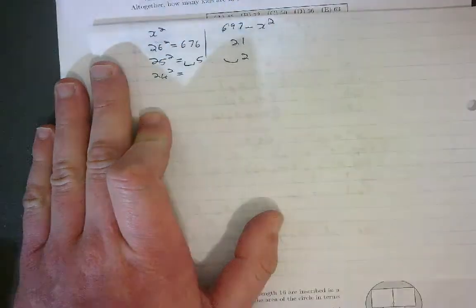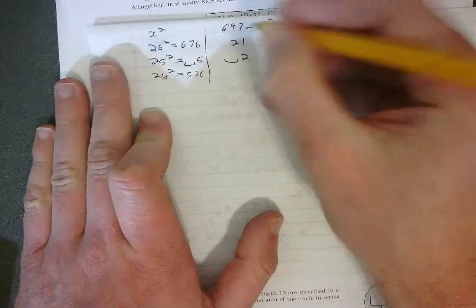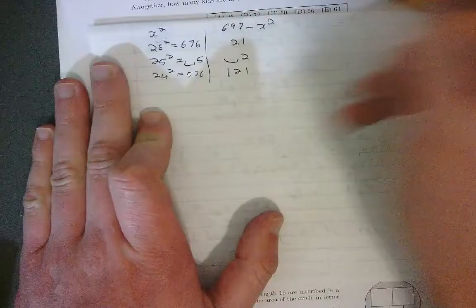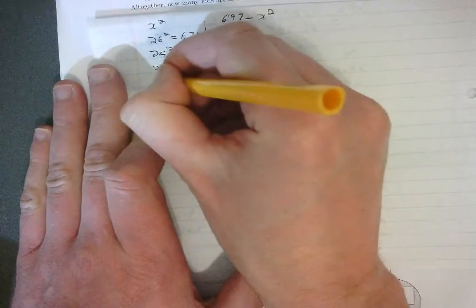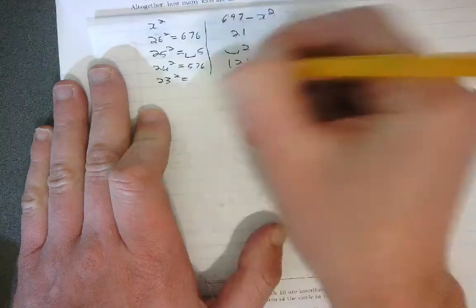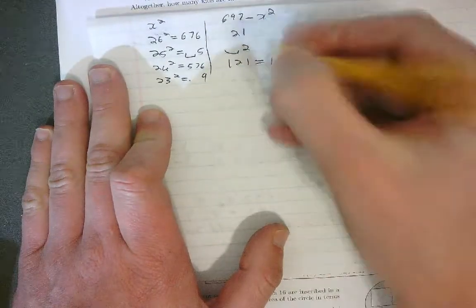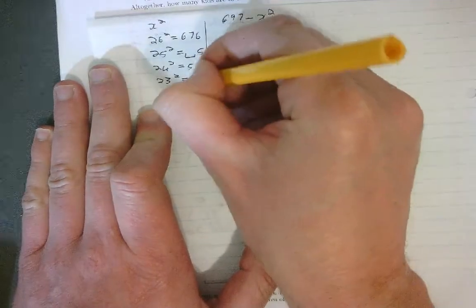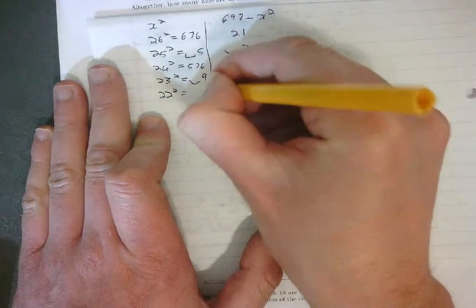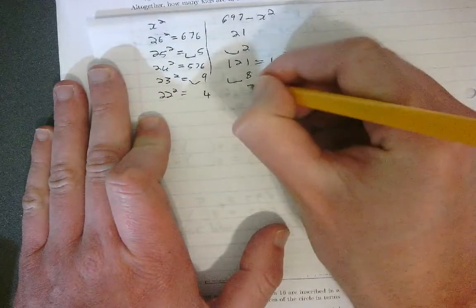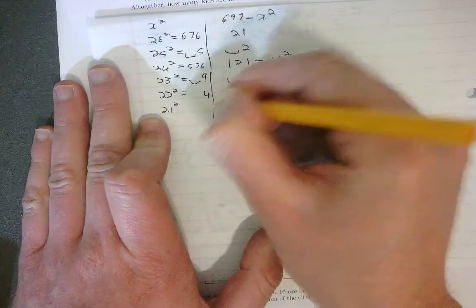24 squared, that is 576. If I subtract it, I get 121, which is 11 squared, so one possibility. 23 squared, that is something that ends in a 9. Subtracting, that's not allowed. 22 squared, that is something that ends in a 4. Subtracting, we'll get something that ends in a 3. 21 squared, something that ends in a 1.